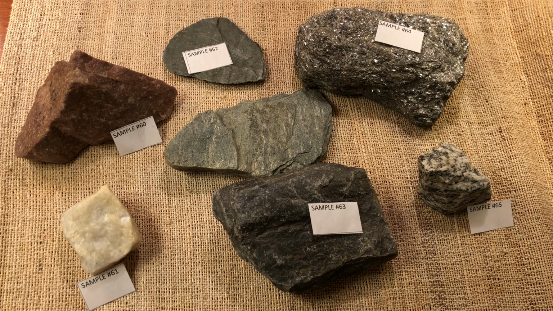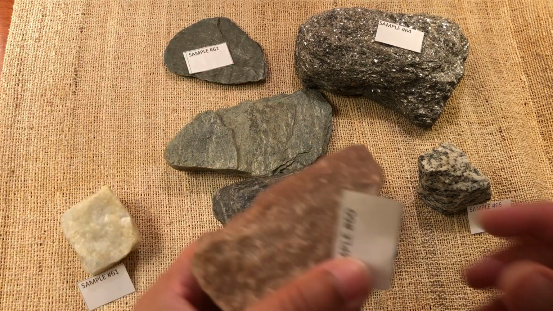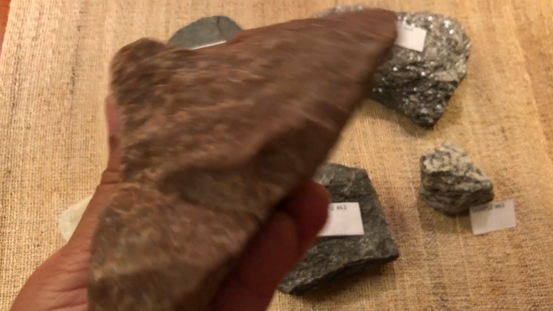So here we have sample numbers 60, 61, 62, 63, 64 and 65. So let's start with sample number 60. This is sample number 60.